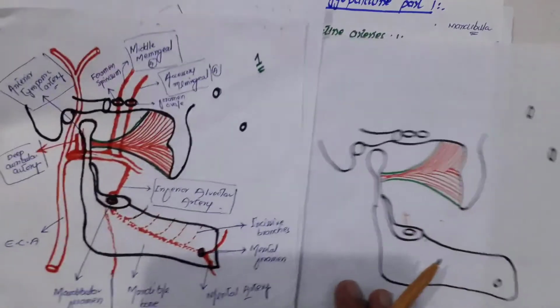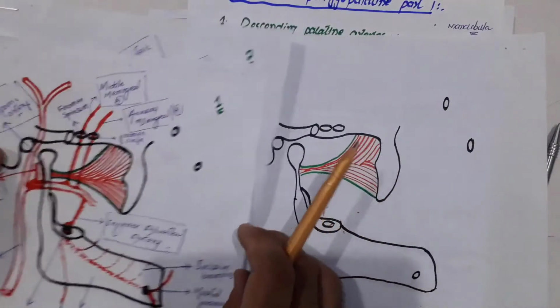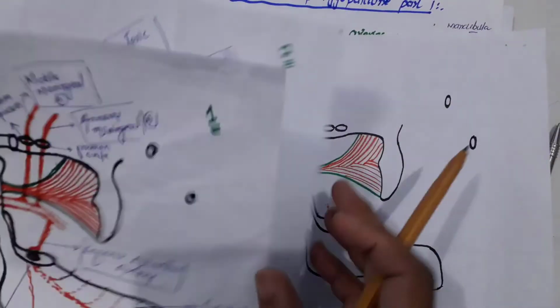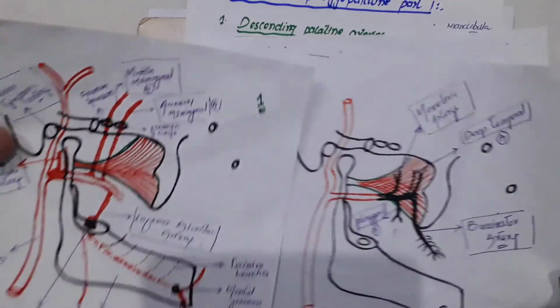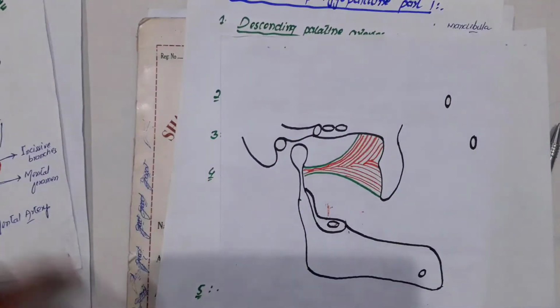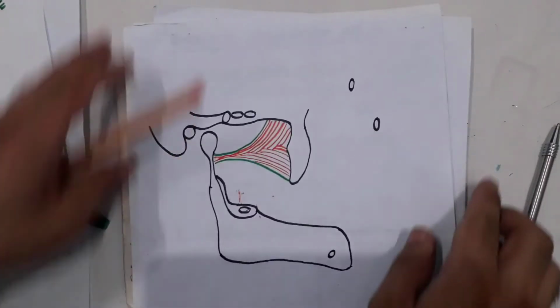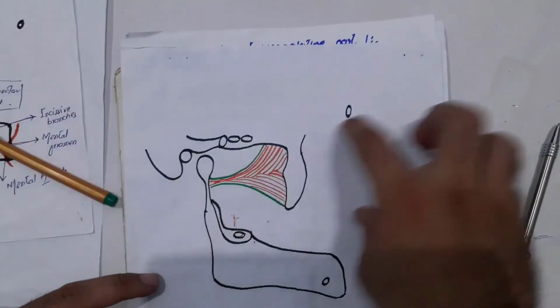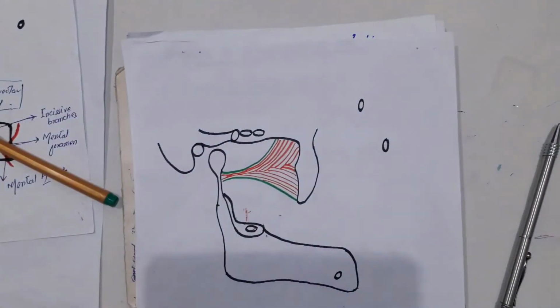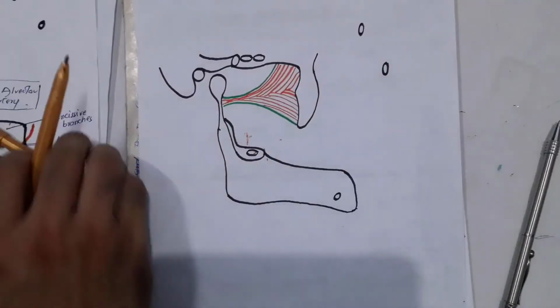Right, and now friends, in this diagram I am putting all these arteries together so that we will see the whole sketch that we can draw to explain the maxillary artery. Right, now let us start and see all these branches together.